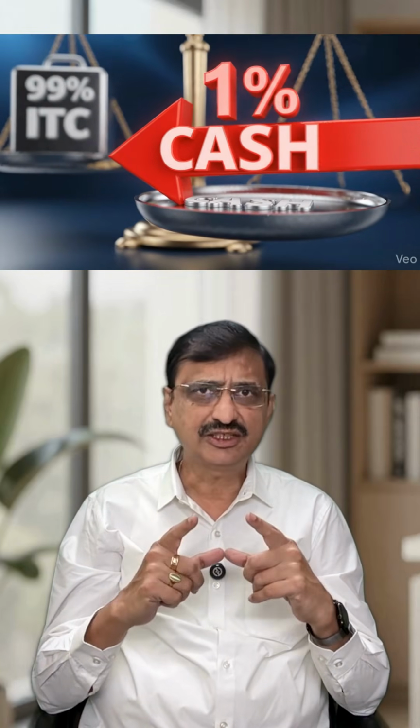First of all, let's understand the mistake. Rule 86B is simple. If your taxable supply in a month is more than 50 lakhs, you can't use ITC to pay more than 99% of your output tax. You must pay at least 1% in cash. Many taxpayers inadvertently use 100% of ITC, especially when they have a huge credit balance.